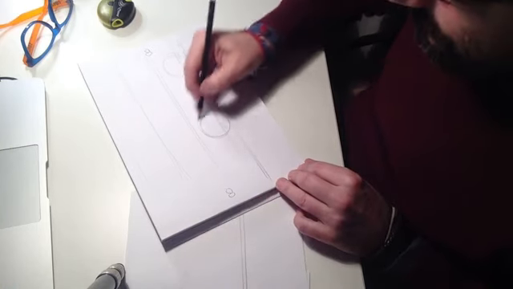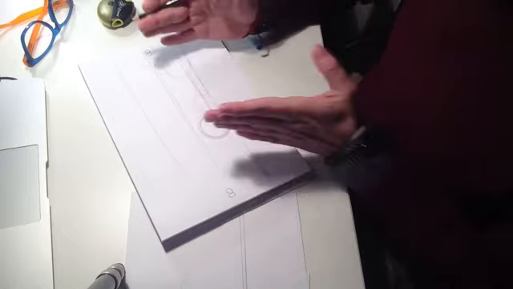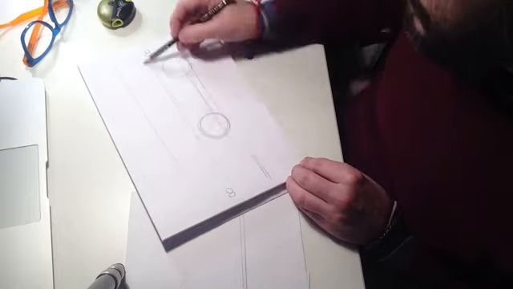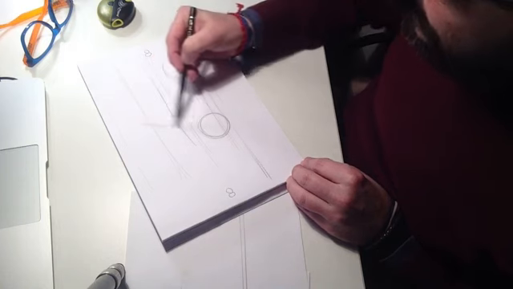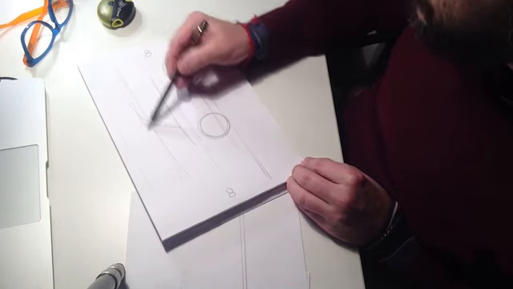Okay, so now we're going to make this car like that, for example.